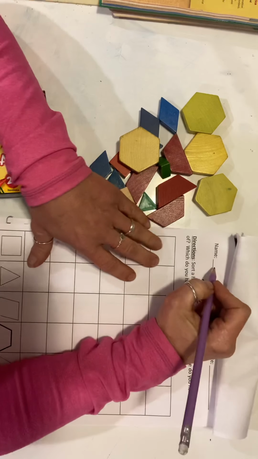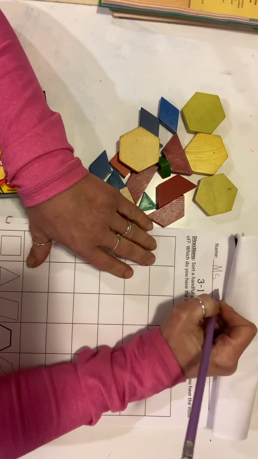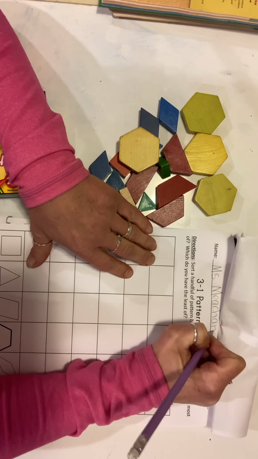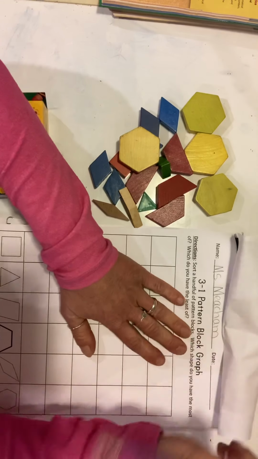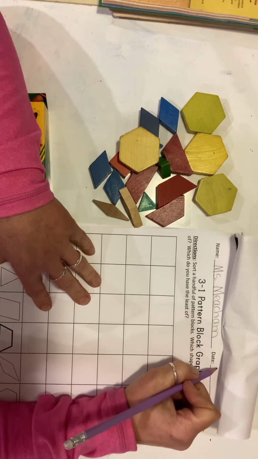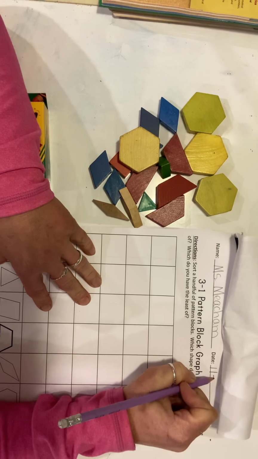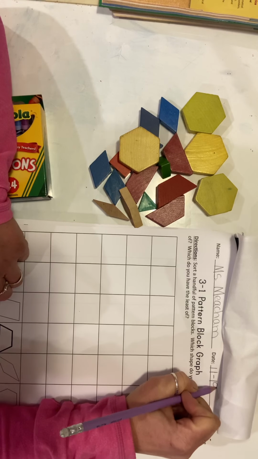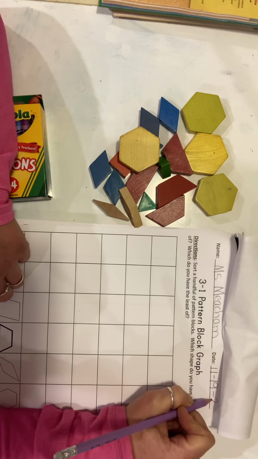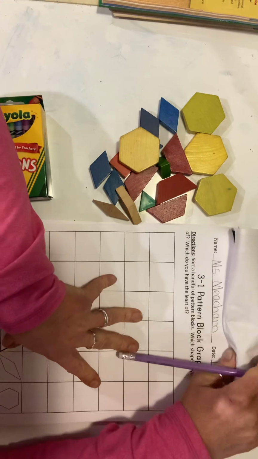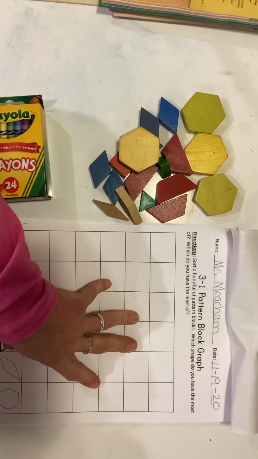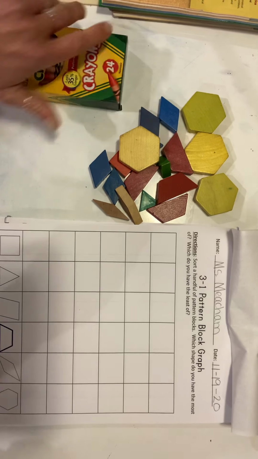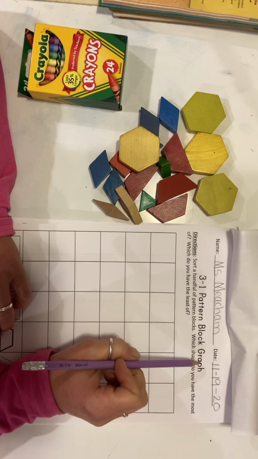So let's get started. I'm gonna write my name, Meacham. And I should probably take this clip off. And then you need to write the date. The date is 11 for November, dash 19, a 1 and a 9. It's the 19th day of November, and the year is 2020. Hopefully you can see that. 11-19-20. And this says pattern block graph.